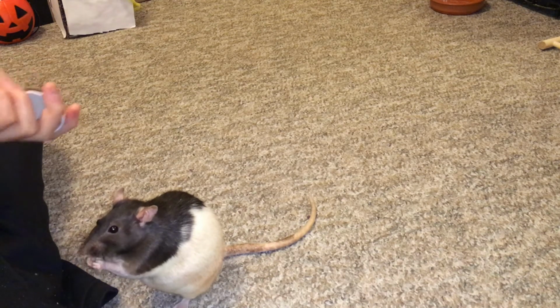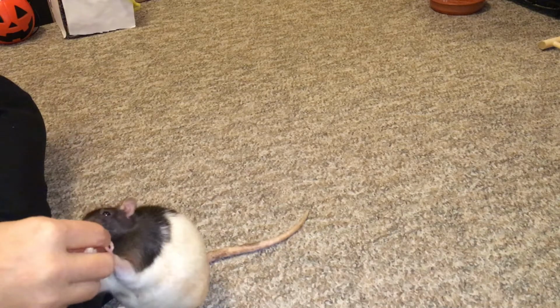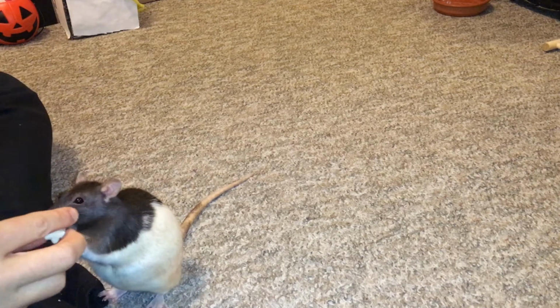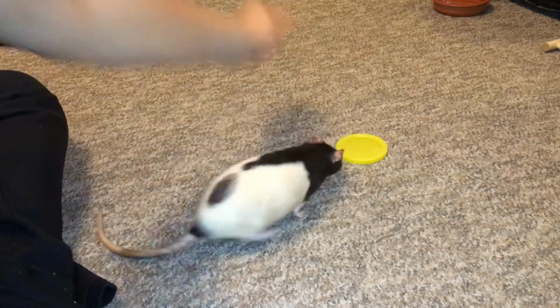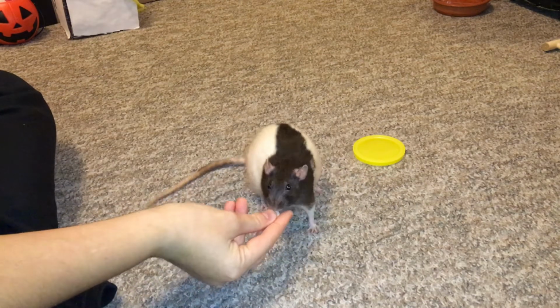But anyway, you do this, let's say 5 to 10 times. That's all it took for Blackberry to understand that a click equaled a treat. So once your animal is conditioned to think that a click equals a treat, you can start training something. A good first thing, an easy thing to train would be a target. So I put something on the ground and I click as soon as Barry gets near it.